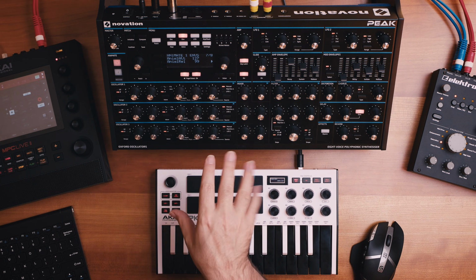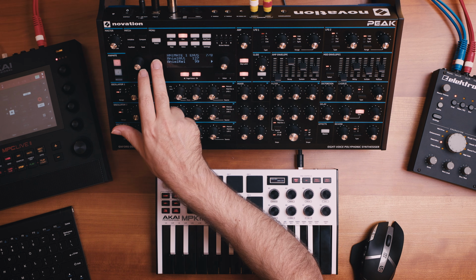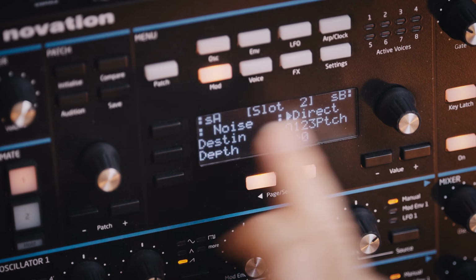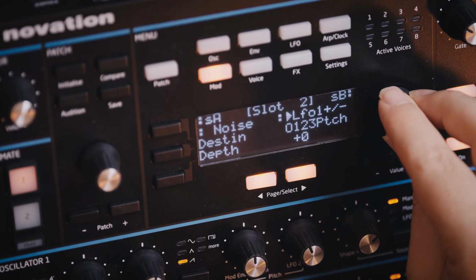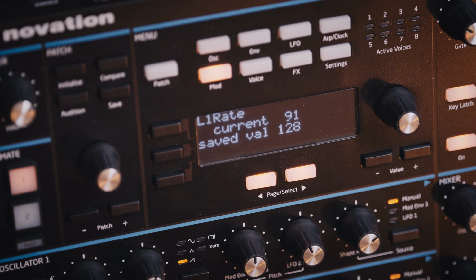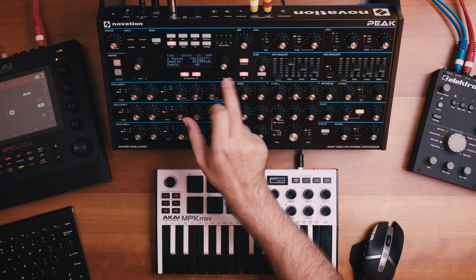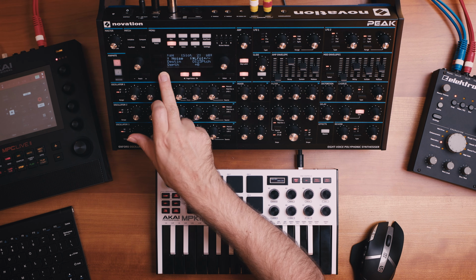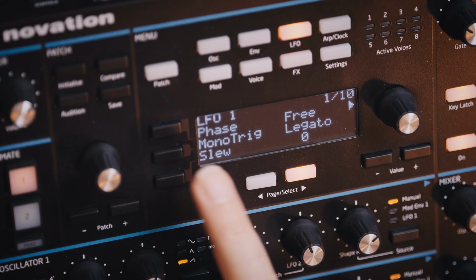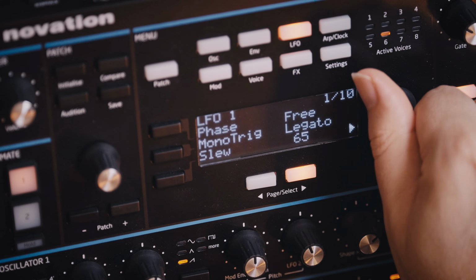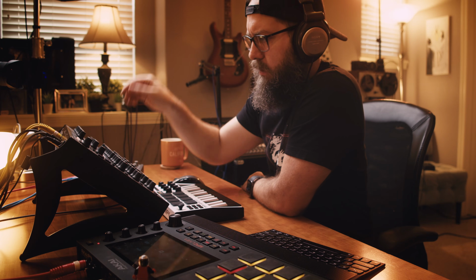Cool. Now let's throw some noise in here because I freaking love the noise. We want the noise. Let's also attach it to the LFO. LFO 1. Slow this down a little bit. Actually, let's go the square thing on here and let's go LFO slew rate, so it does a little curve thing.